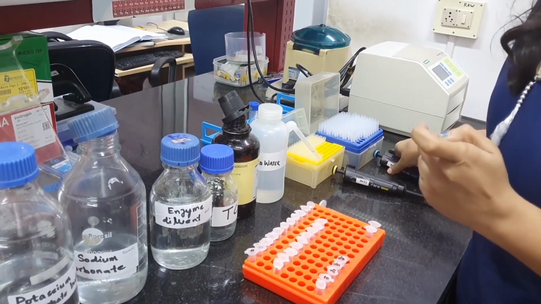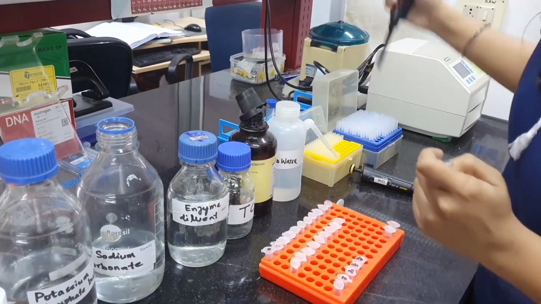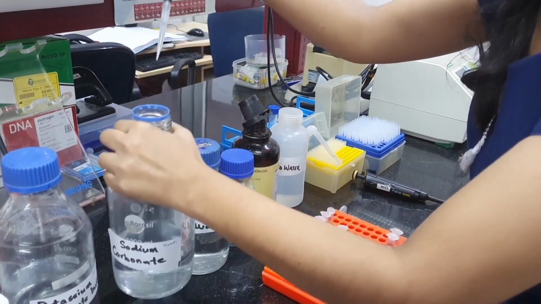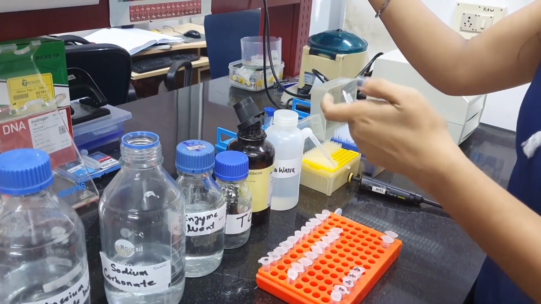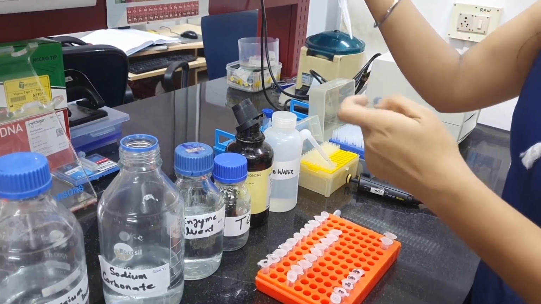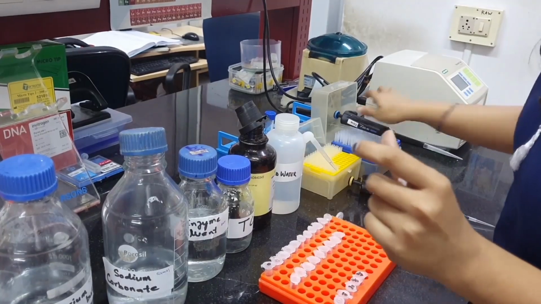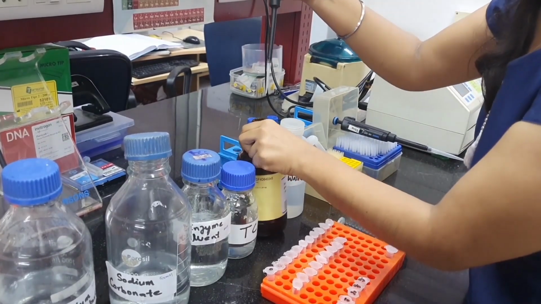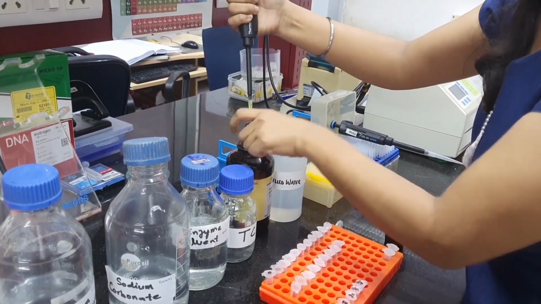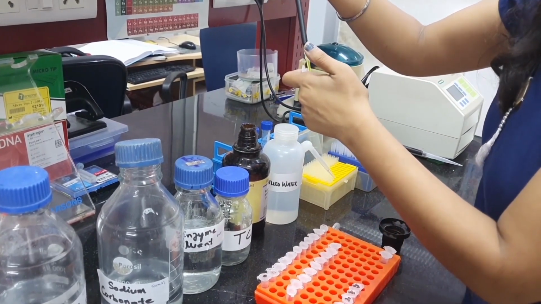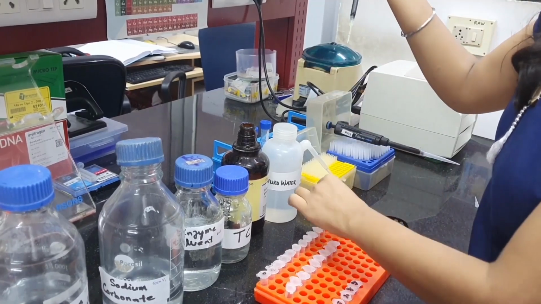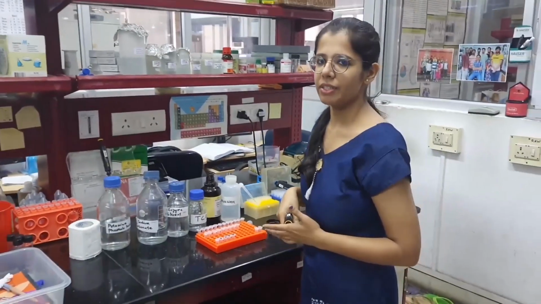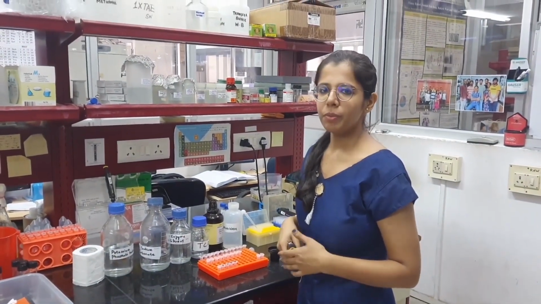Now, in this tube, 500 microliters of sodium carbonate is added. As we have discussed previously, sodium carbonate is added in order to maintain the pH change caused by Folin's reagent. Now 200 microliters of Folin's reagent is added in all the reactions. Now all the eppendorfs are kept for incubation at 37 degrees Celsius for 30 minutes in order to develop the blue color chromophores.